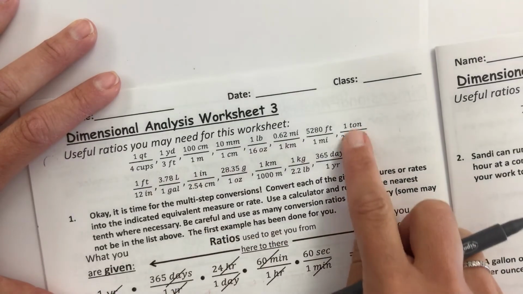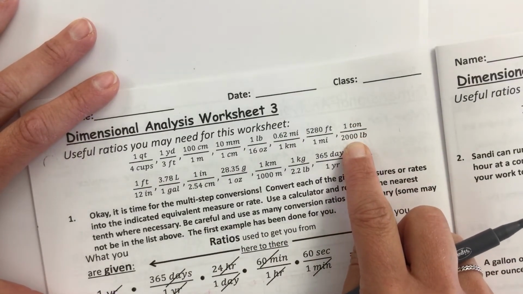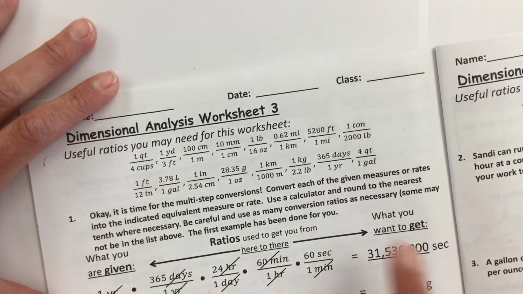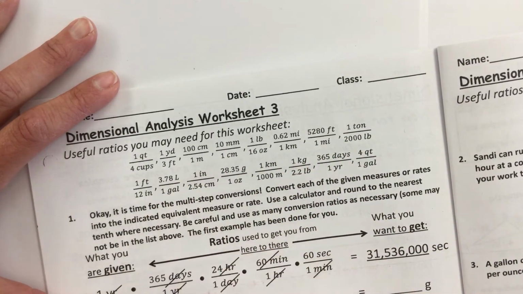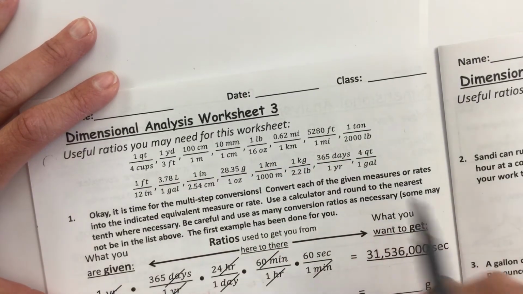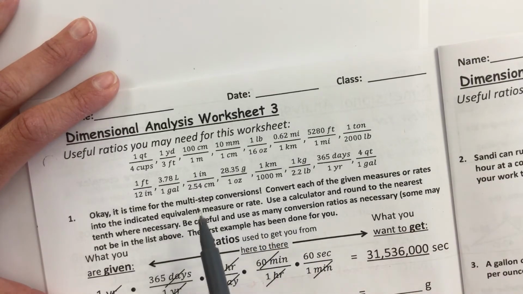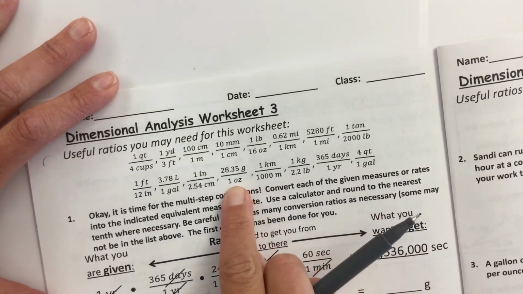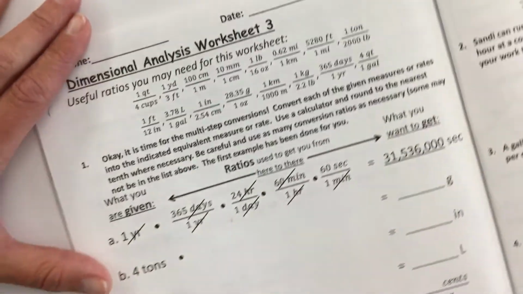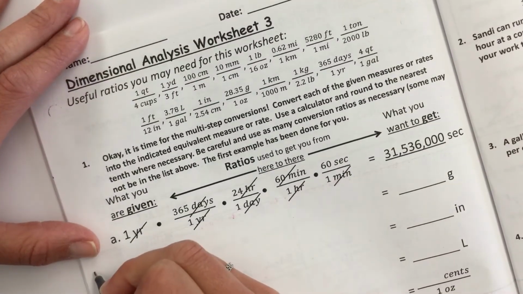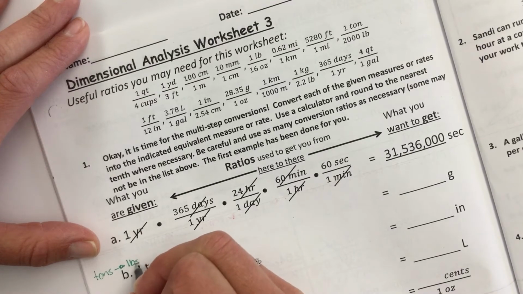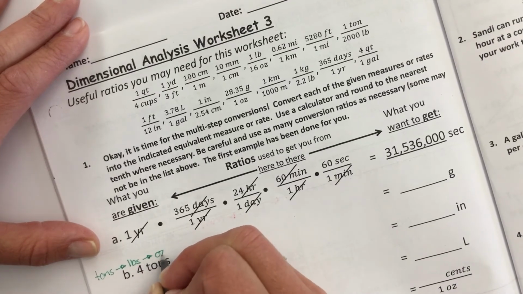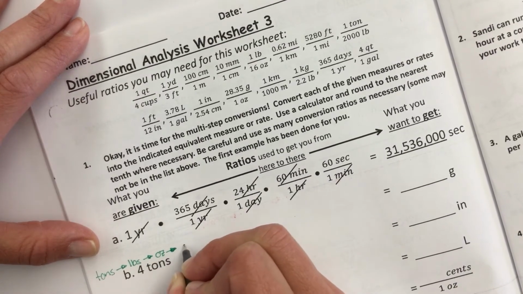So if I look up here, I have tons and pounds. And then do I have a pounds and grams relationship at all? Or do I have a pounds and, what do you guys see? Pounds and ounces, and then ounces and grams. Do you see that? Okay, so I'm going to map out my method here. So I would go from tons, and then I'm going to go to pounds, and then I'm going to go to ounces, and then I'm going to go to grams.